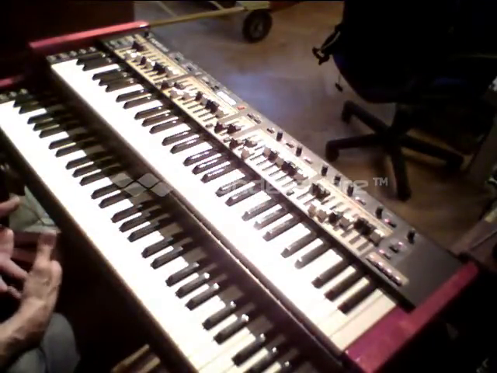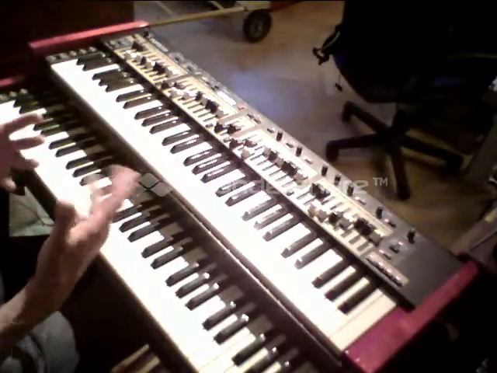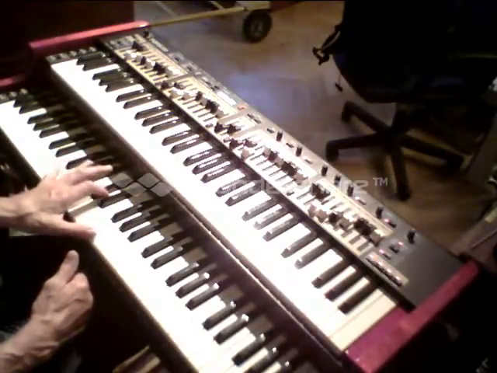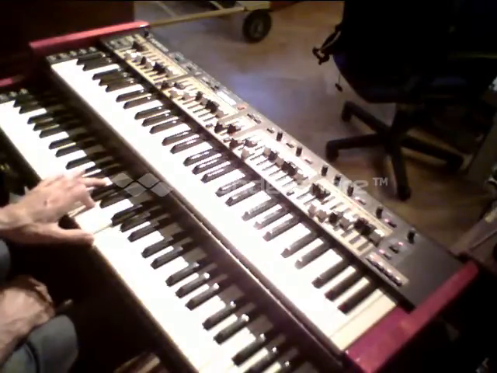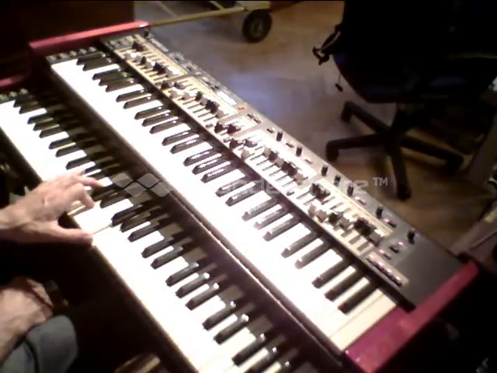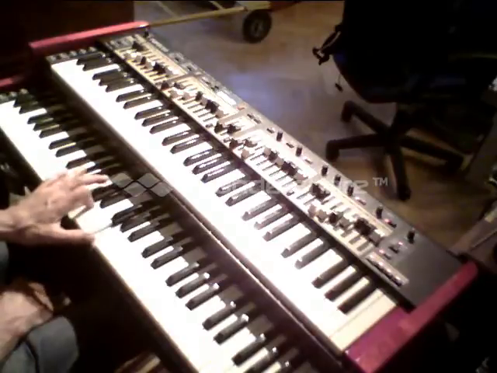What I used here was, you find little favorite things that work for this movement, which is an E sharp 9 chord.